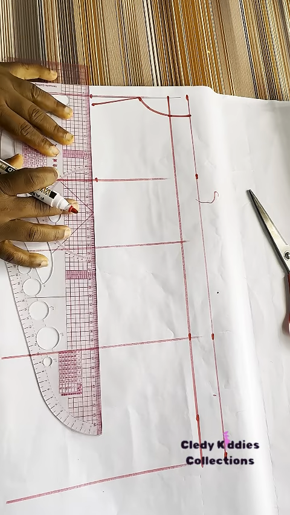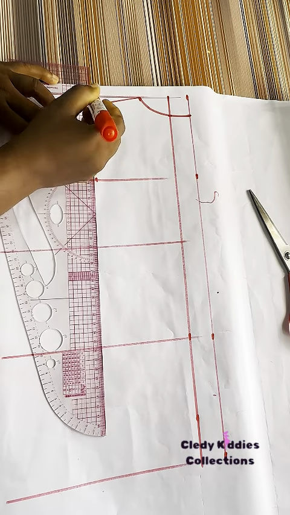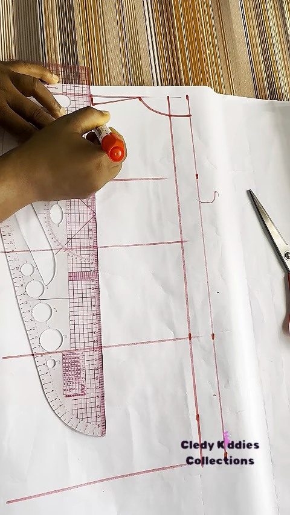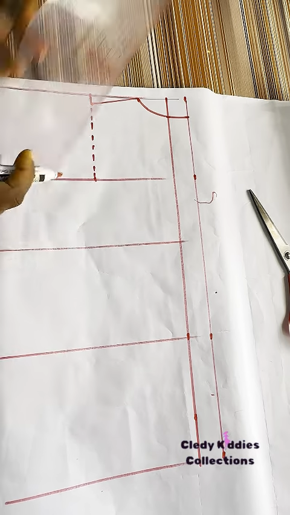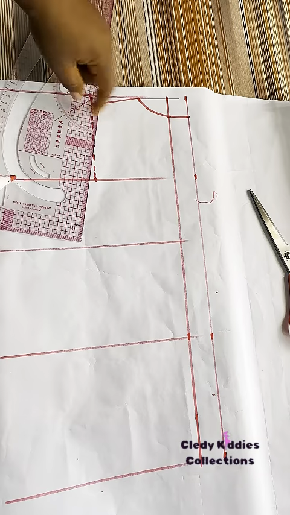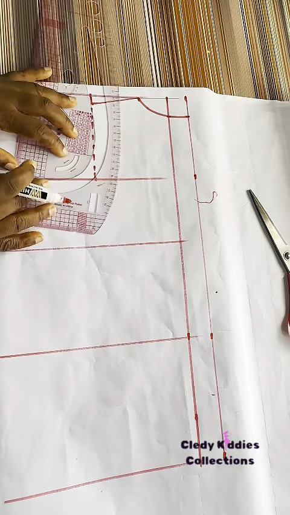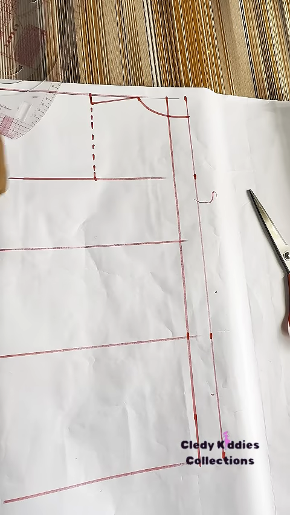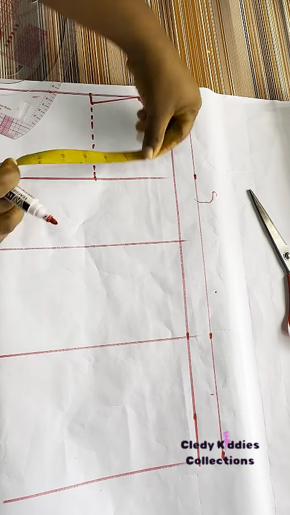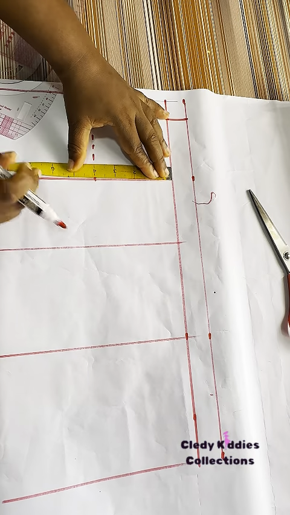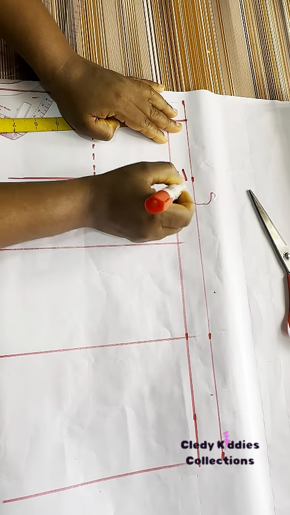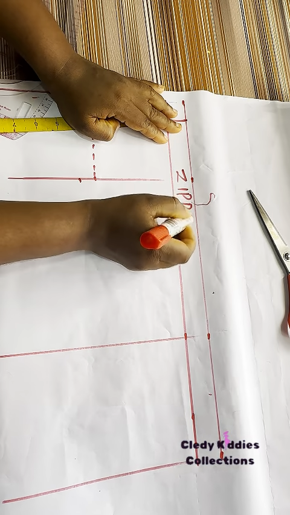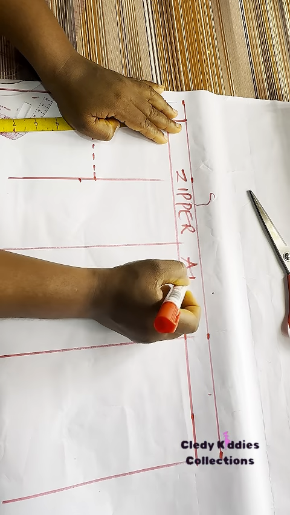You connect this as well. You can see the back part is not hard. For the back part, what I usually do, I don't come in by that half inch. I'll just go ahead and mark my chest line, which is 4.75, 4.75. Let me write zipper allowance here so it helps us better. Zipper allowance.